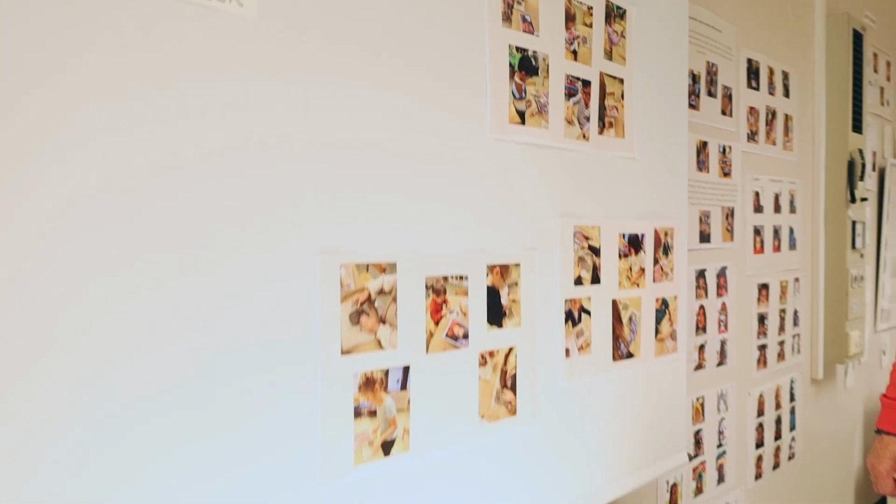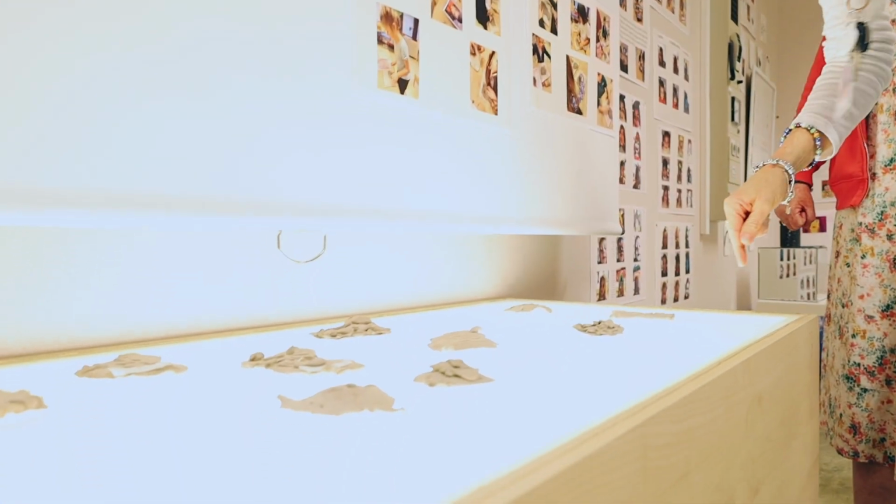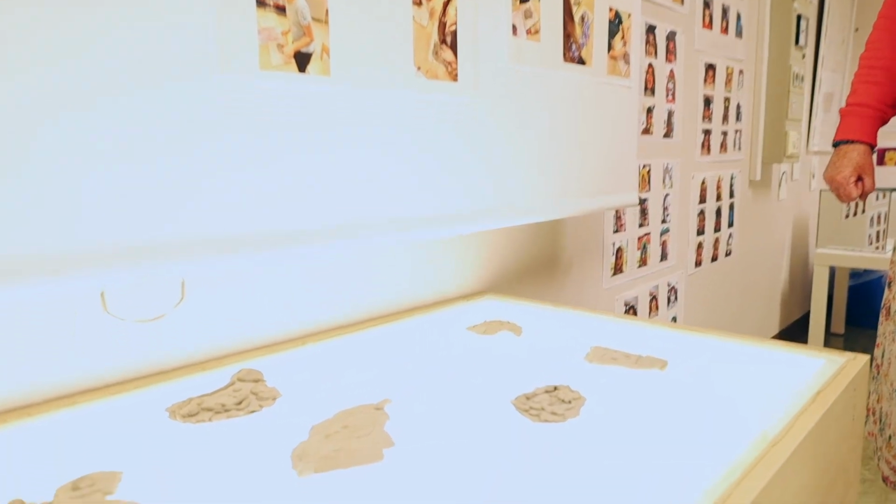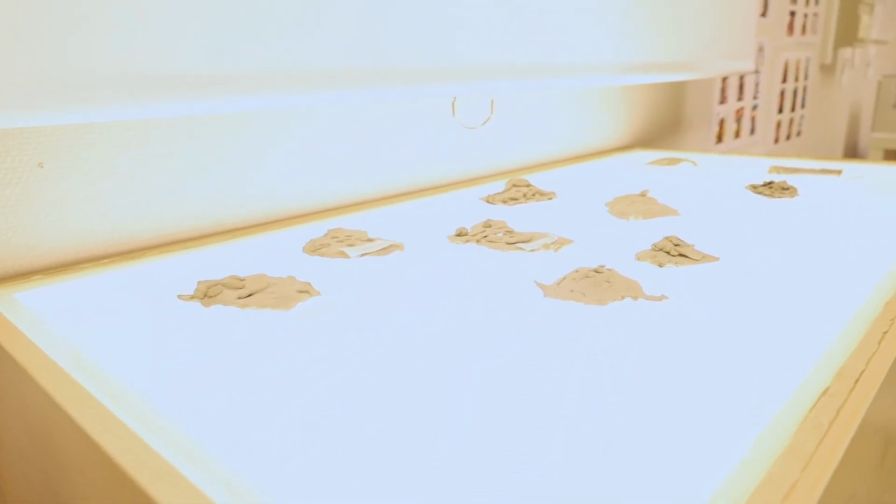Some children used different techniques. Some, to make the eyes, just punched some holes and drew some lines using their nails. Some other children took pieces of clay and made the eyes with little balls of clay, adding more substance.